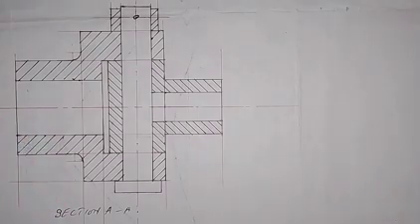Do not forget to write section AA down here. So we assembled it, and we also drew the sectional view of the block, or the machine part, as we were asked to do. It's as simple as I've done it here.